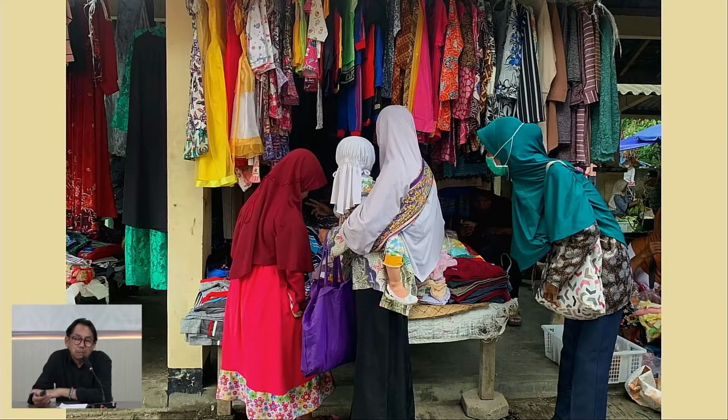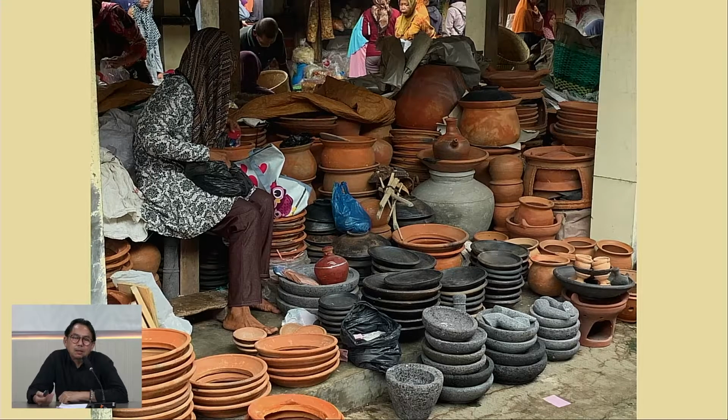Clothes are a basic need. So except for something to eat, clothes are also a main commodity in the market. All these kinds of household utensils, stoves or water containers, or a place to crush spices while you are cooking something, so you need a lot of spices, and you need a stone dish to crush the spices.